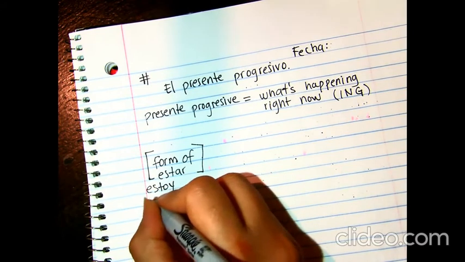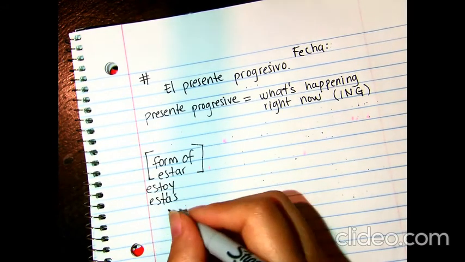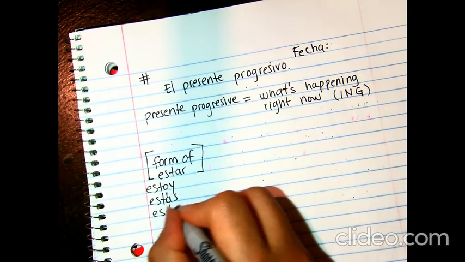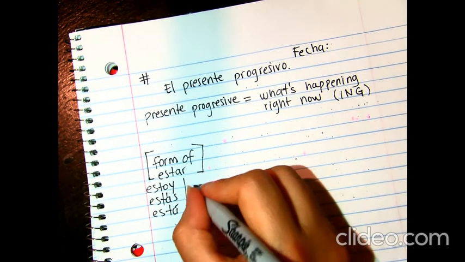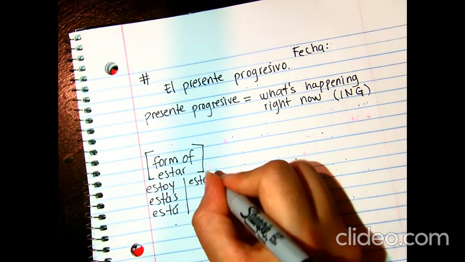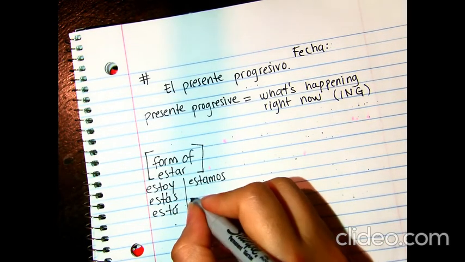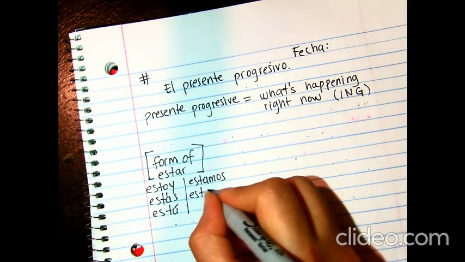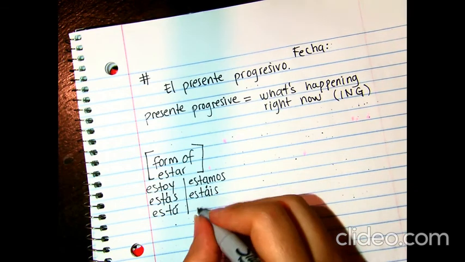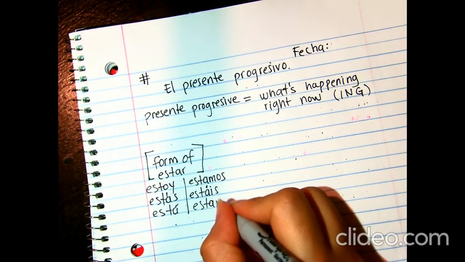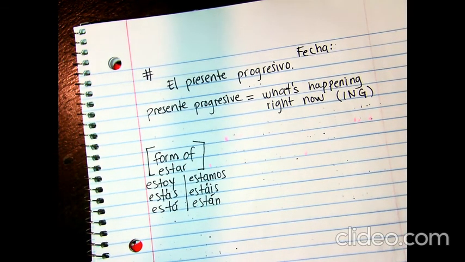Estoy, estás, está, estamos, estáis, están. So that will be the first part of a verb.